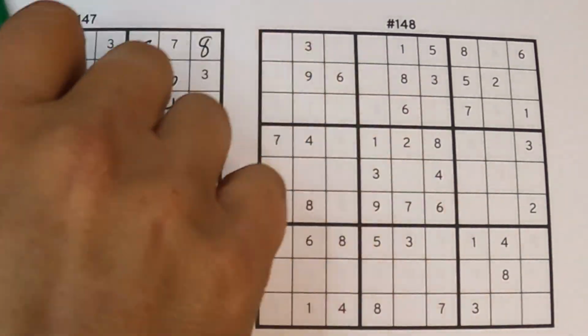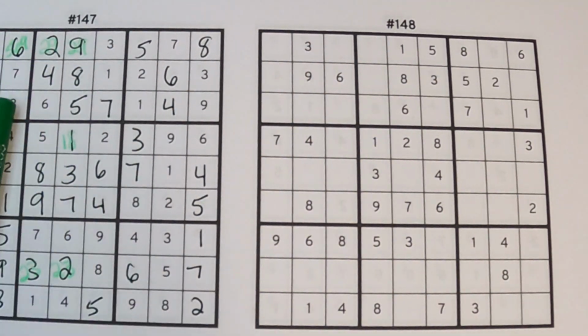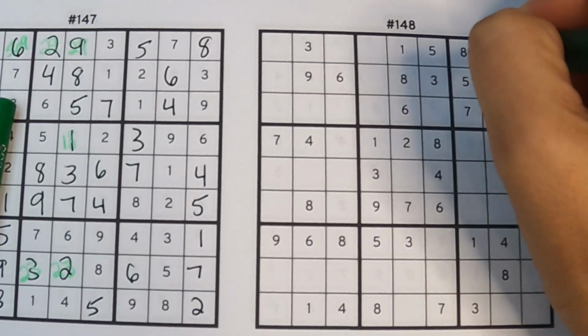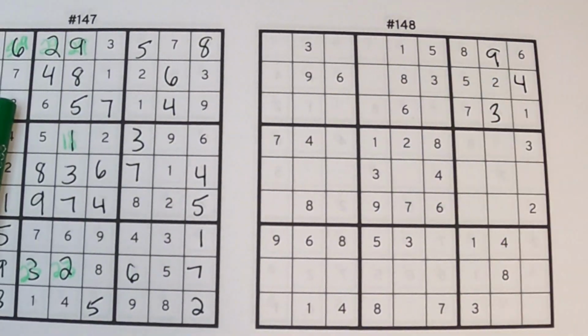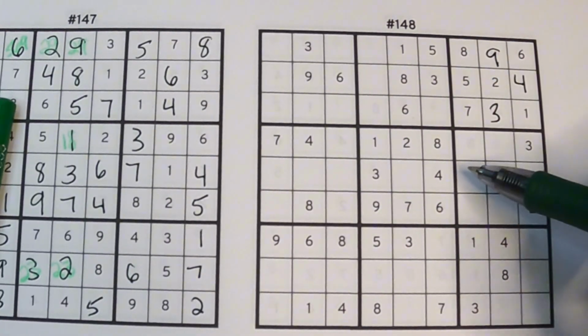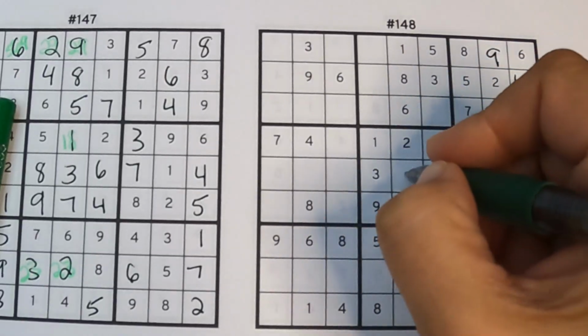Looks like today we're doing puzzle number 148. If we start with this box, we're missing 3, 4, and 9. We've got a 3 here and a 4 here, so this is our 9. That 4 makes this our 3, 4. For this box, we're missing a 5.